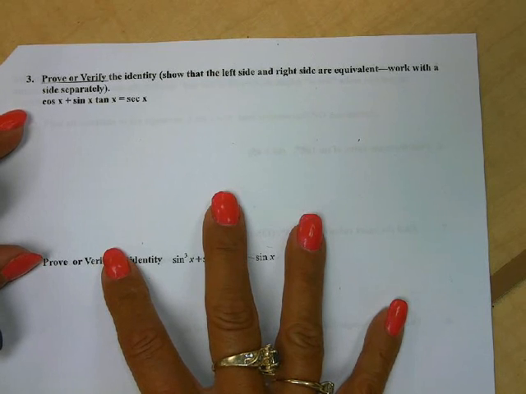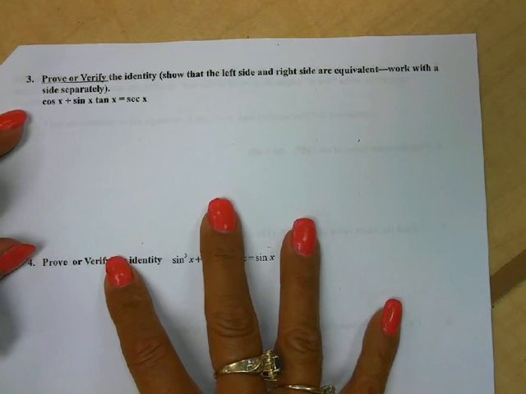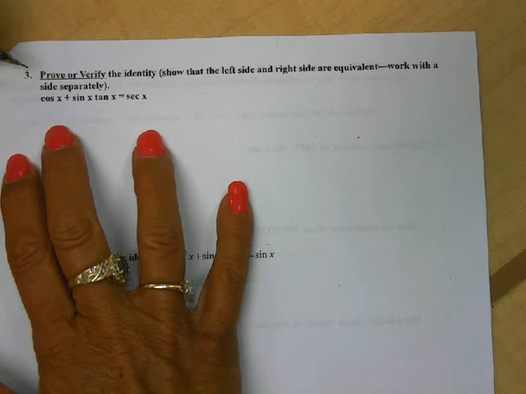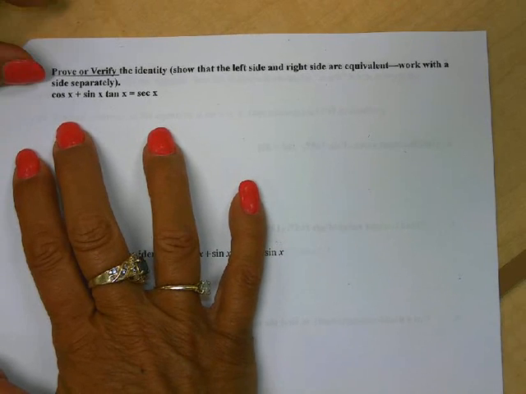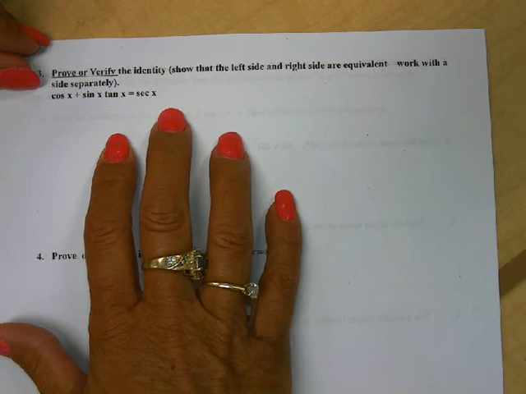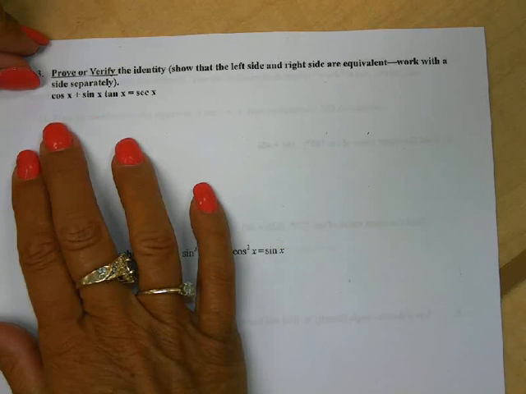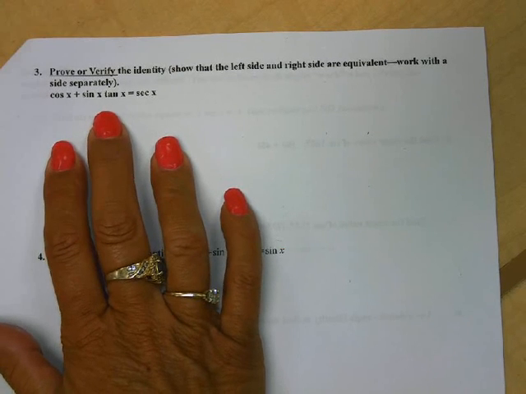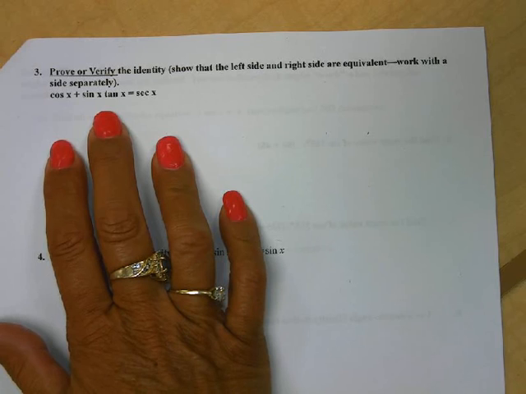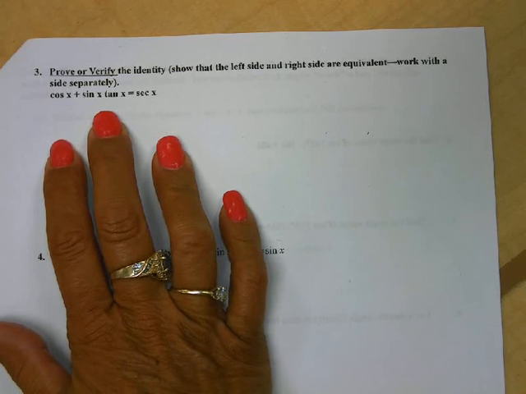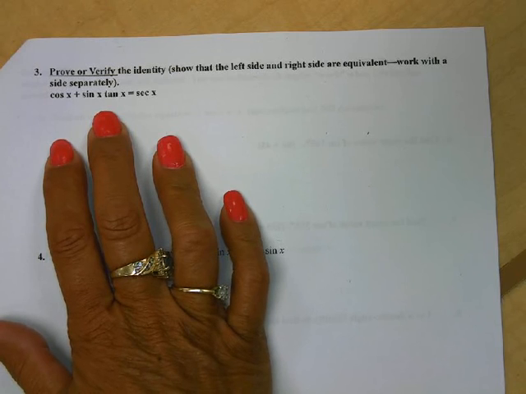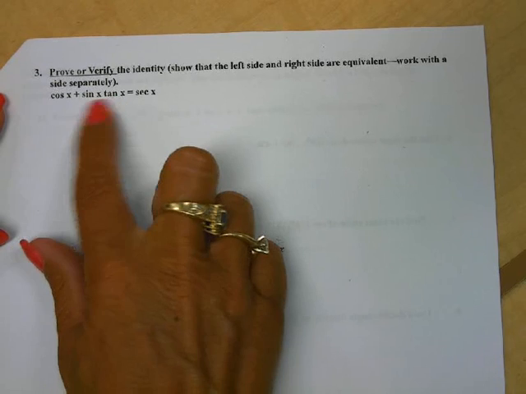Now the last thing we want to look at today is how do we prove or verify a trig identity. And so these are fun. We're going to look at this first one on number 3. We're going to prove or verify that this in fact is an identity. And the way we're going to do this is I have a rule here, and I claim that this is true for all angles x, that the cosine of x plus the sine of x times the tangent of x will always equal the secant of x.